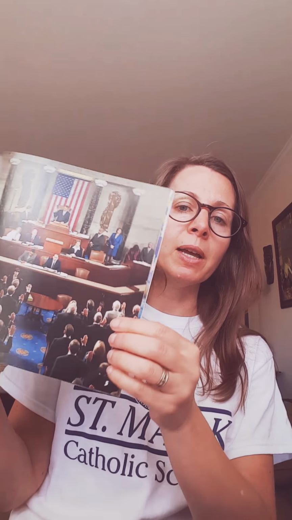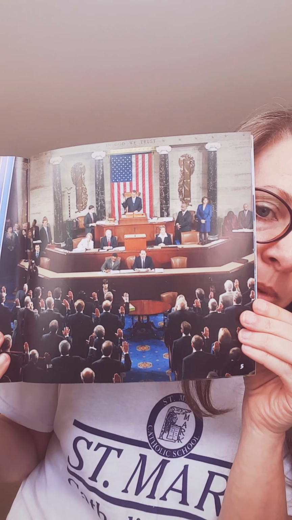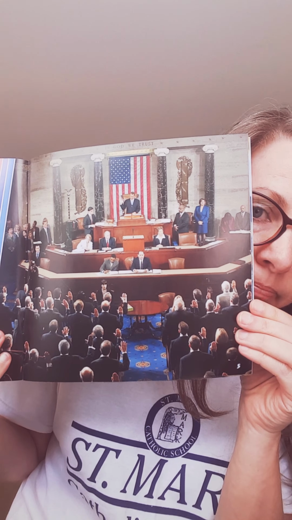Making the rules. Have you ever wished you could make the rules? You could if you were in the House of Representatives. The U.S. House of Representatives is in the legislative branch of the U.S. government. Members of the legislative branch make laws for the nation. And here's a picture of what that looks like. This is not the current speaker. That's a Republican speaker. But that's where they meet.